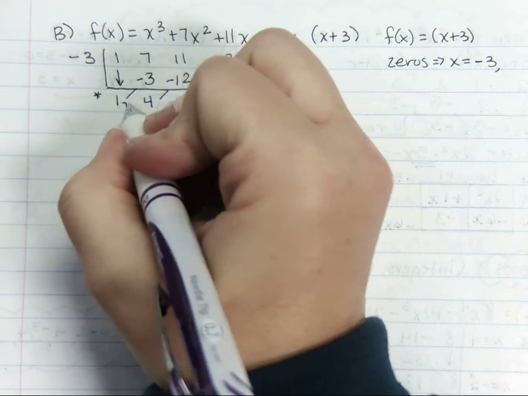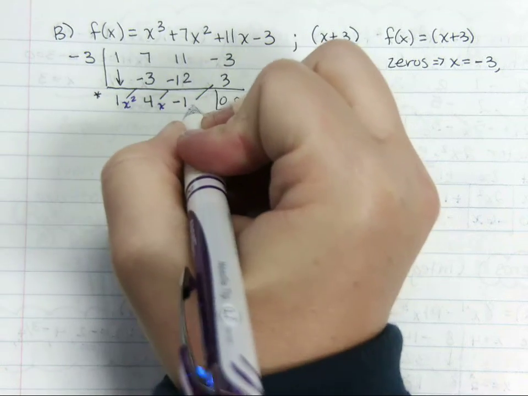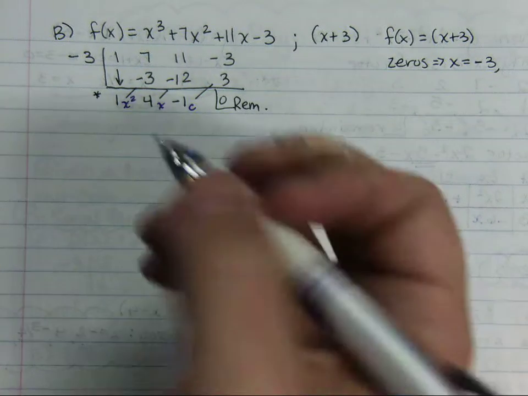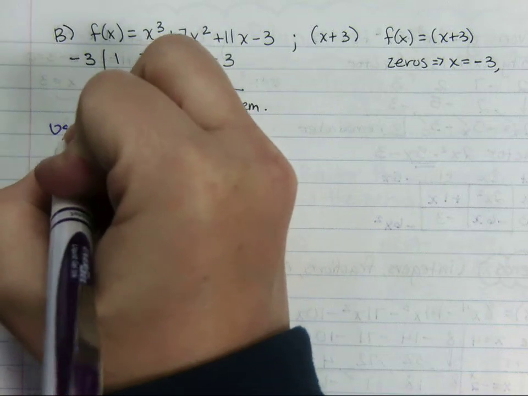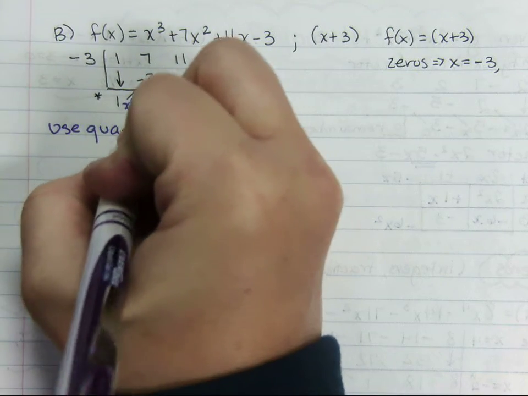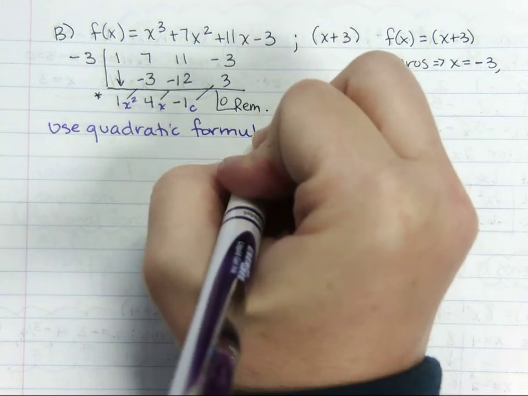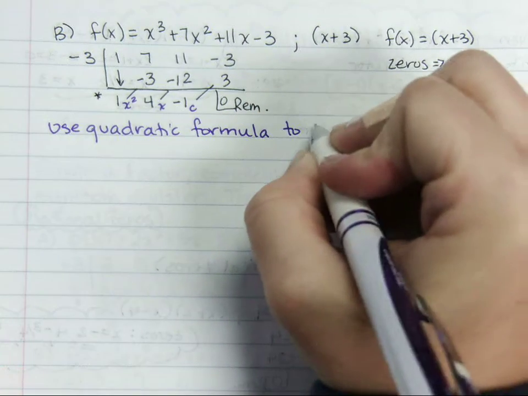So again, what you have left is now a quadratic. And I can tell that this is not going to be factorable. If I just look at the a and the c value, I get negative 1. There's no way I can take factors of negative 1 and add up to be 4. So my second step is that I have to use the quadratic formula. So I'm going to use the quadratic formula to solve.